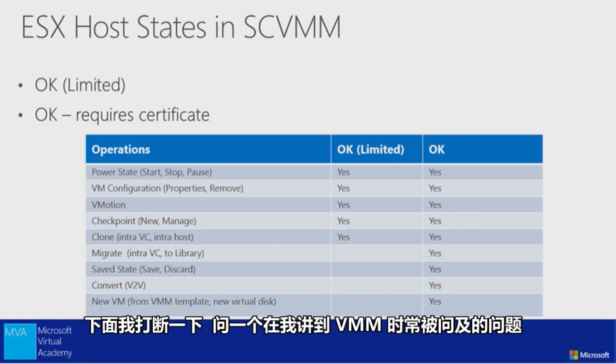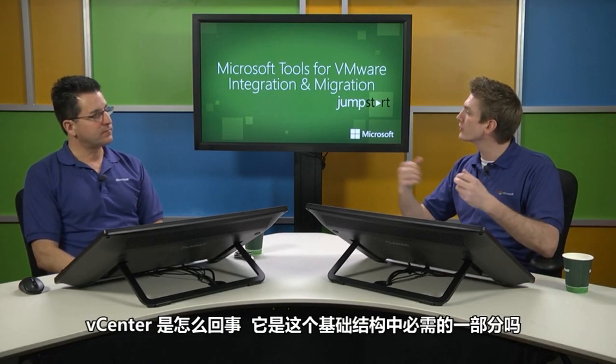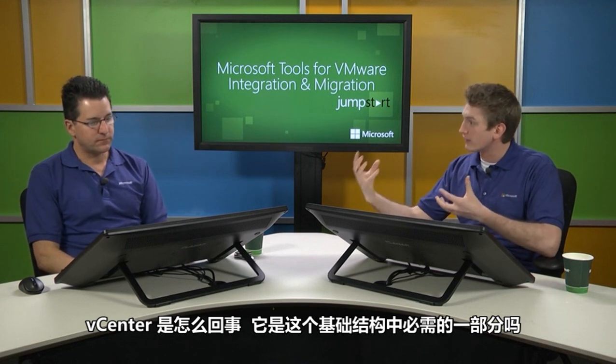Now, let me jump in here and ask a pretty common question that I get when talking about VMM. What is the deal with vCenter? Is vCenter required as part of this infrastructure?